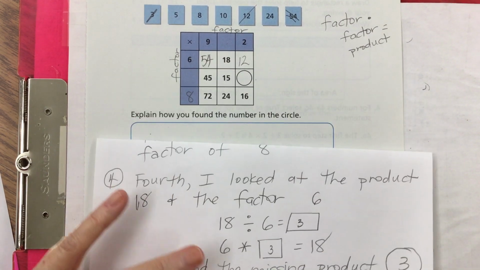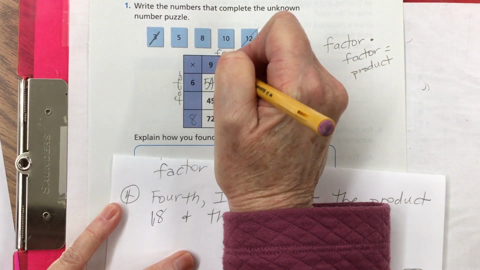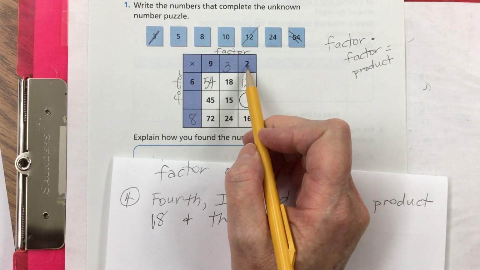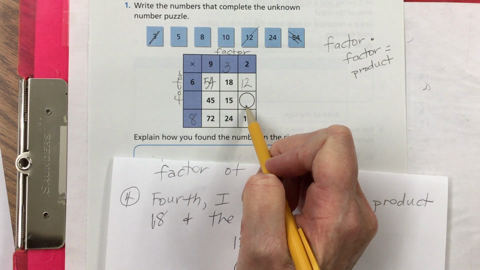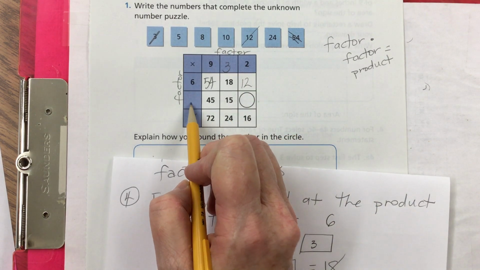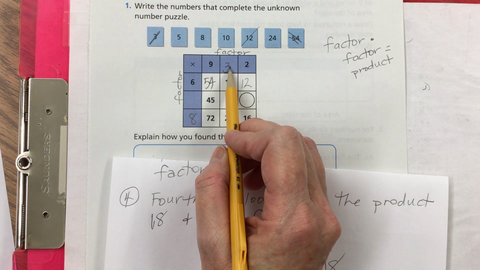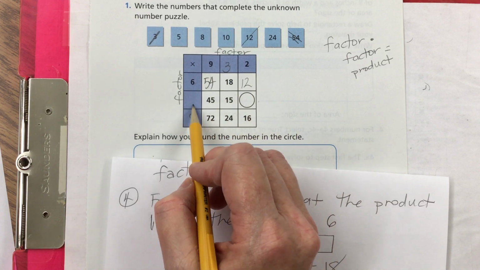All right, so now that I know that this is 3, now I have to figure out how I'm going to get this. I have a factor here, but I'm missing a factor here.